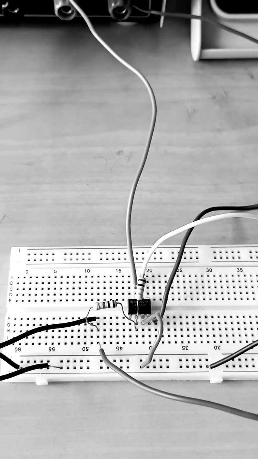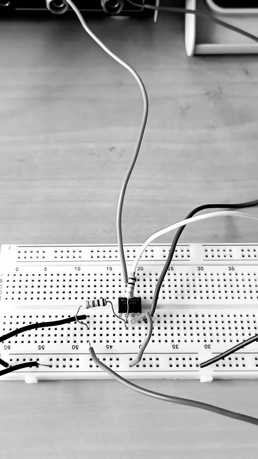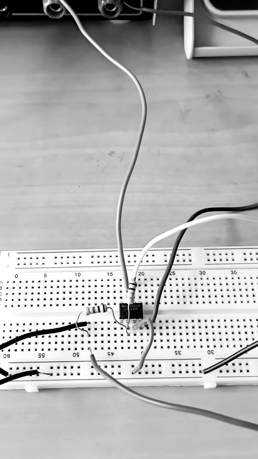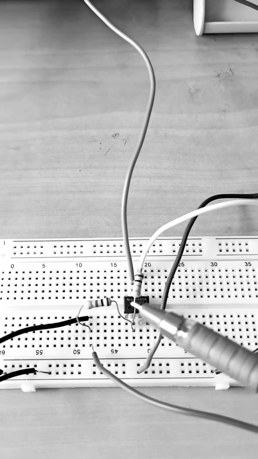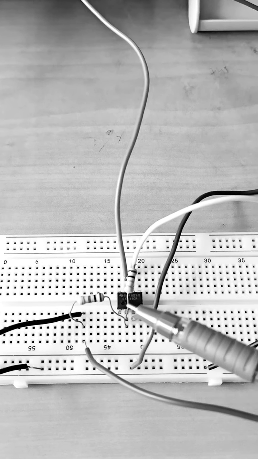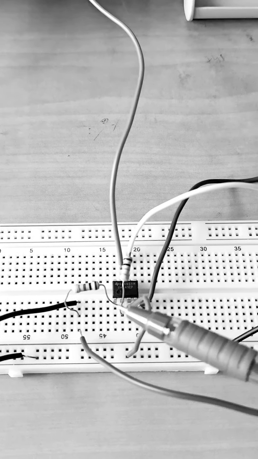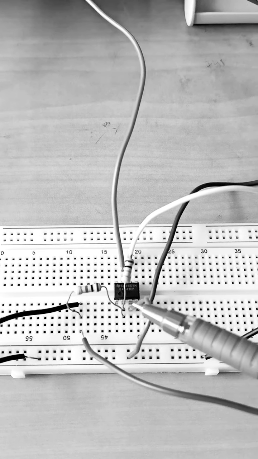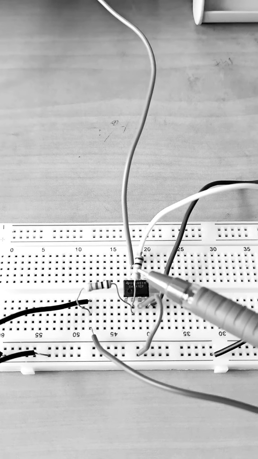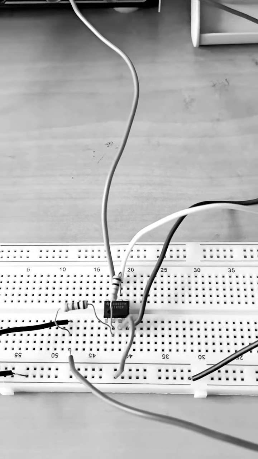Now this is the circuit of the inverting amplifier. This is the op-amp IC741. I hope the notch is clear. With this notch we start the pin numbers 1, 2, 3, 4, and on the other side 5, 6, 7, 8. So it is an 8 pin IC.